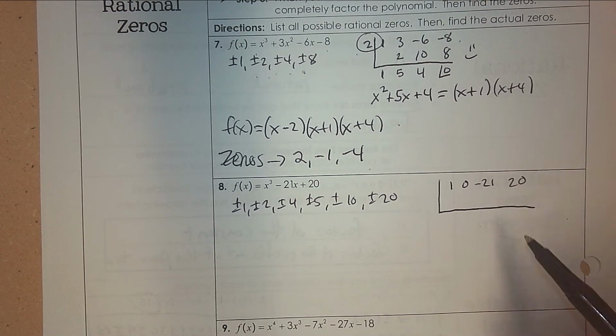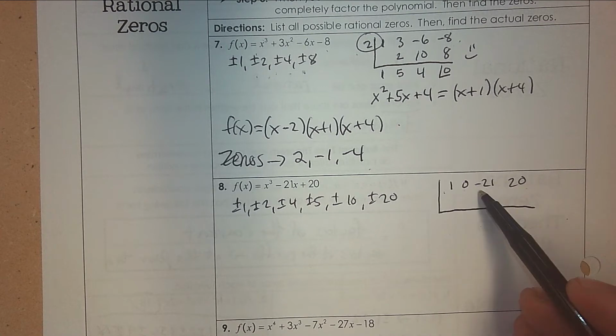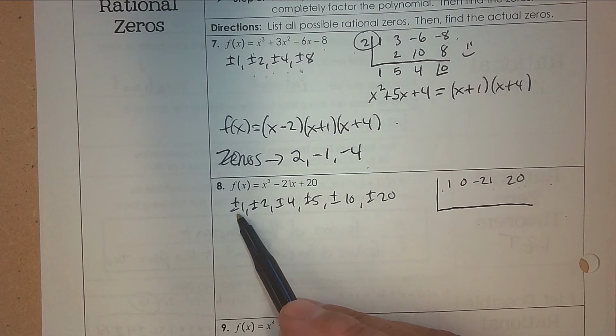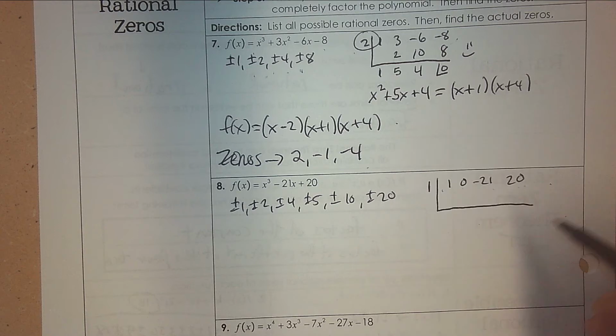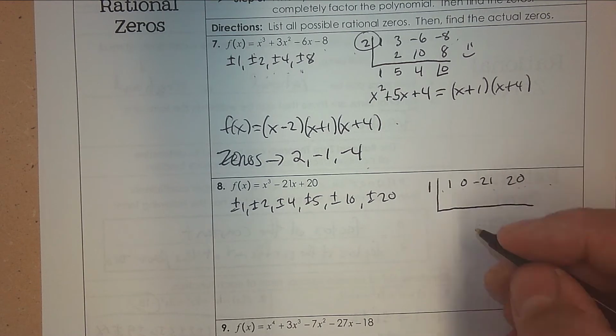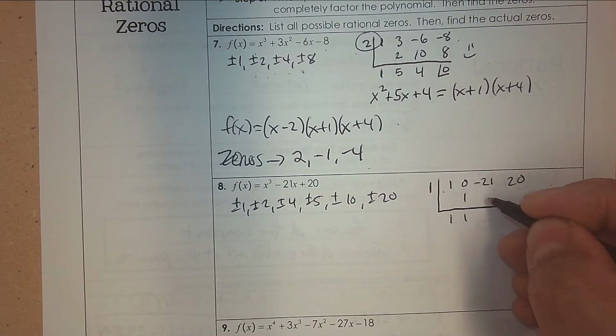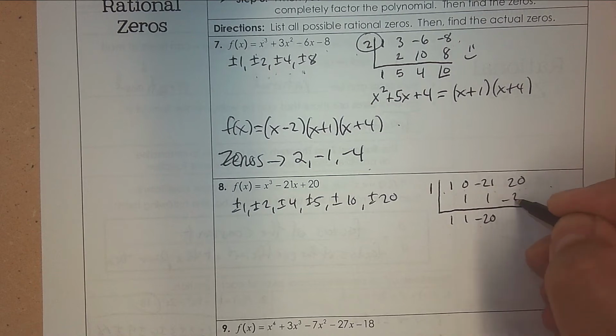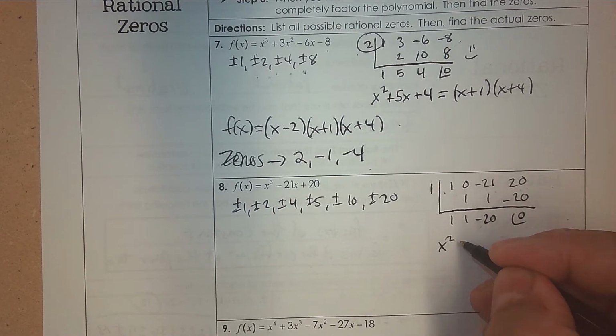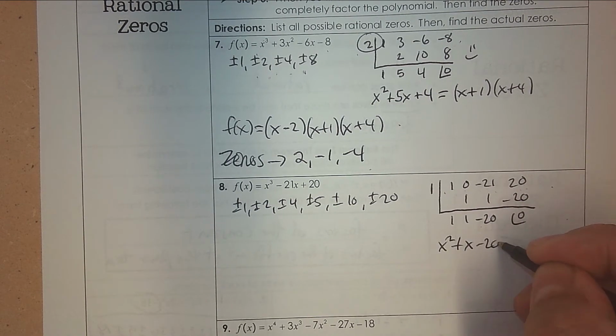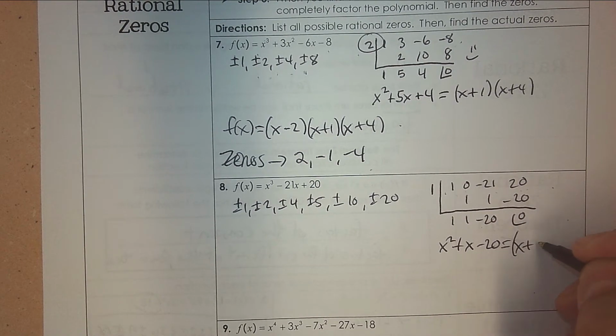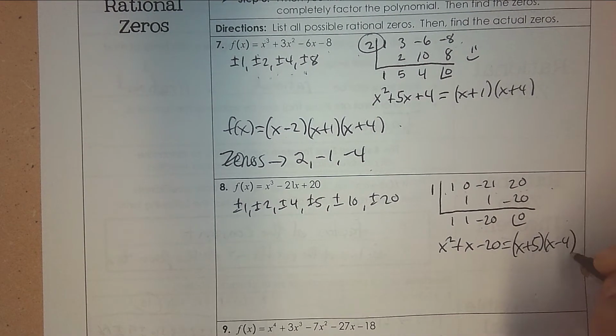The first thing I'm going to do is add these up. If they add up to equal 0, then I know positive 1 works. And guess what? It does add up to 0. Positive 1 works. So I'm going to use 1. And then what's left over is 1x squared plus 1x take away 20. Now that factors positive 5 and negative 4.